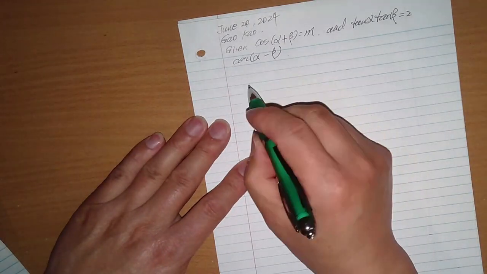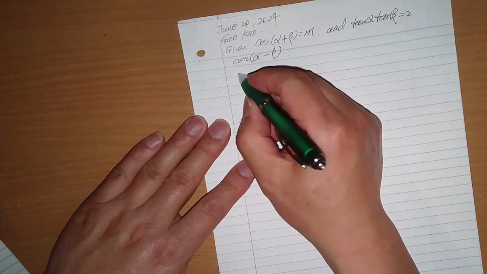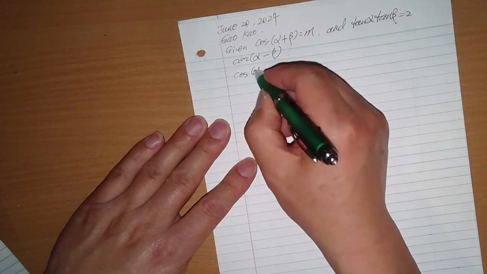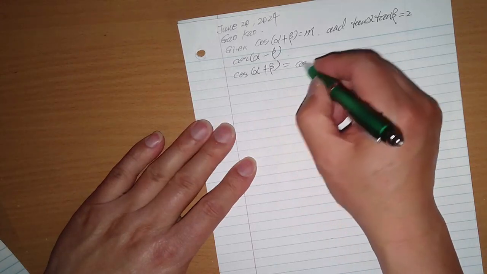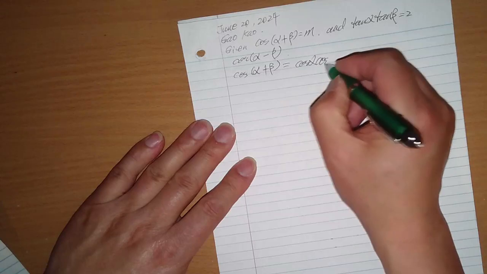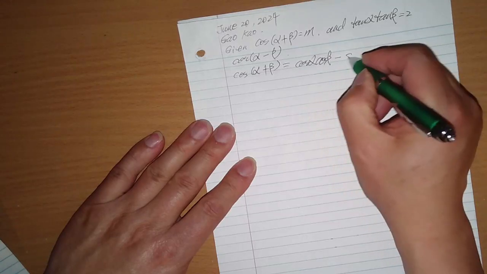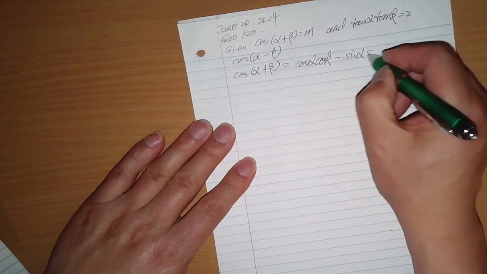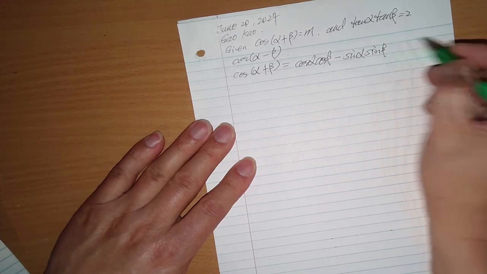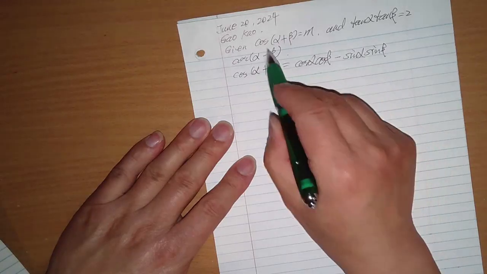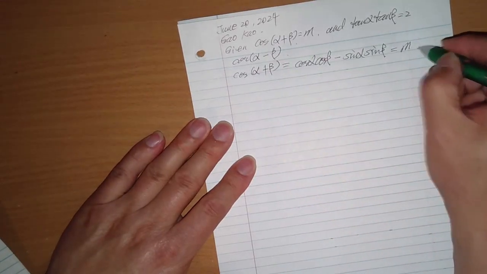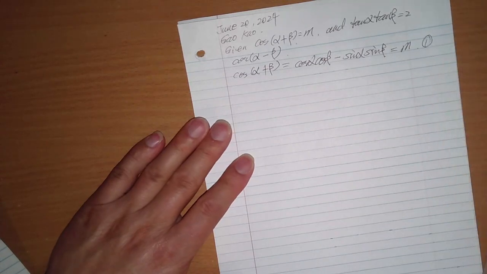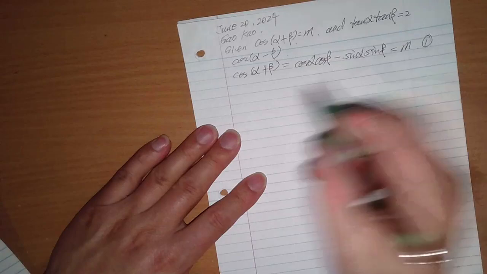Okay, so first of all, based on the trig identity, cosine alpha plus beta is equal to cosine alpha cosine beta subtract sine alpha sine beta. Based on the given information, that is equal to m. So this is our first equation.